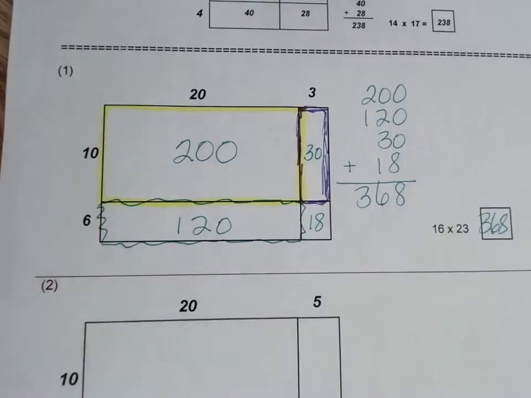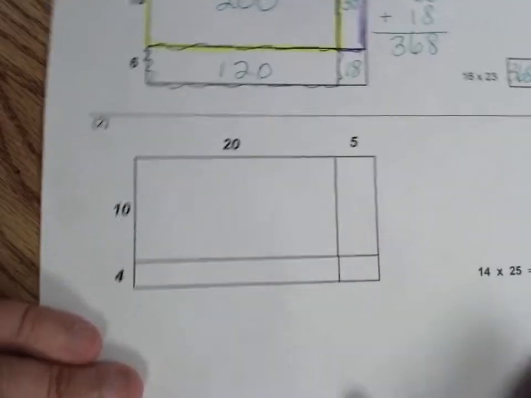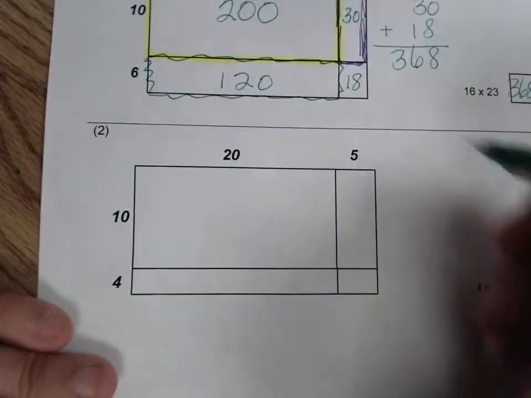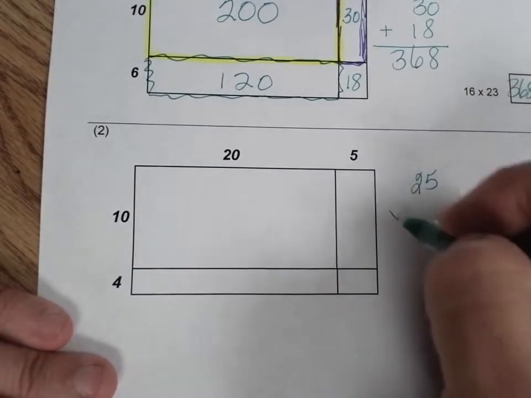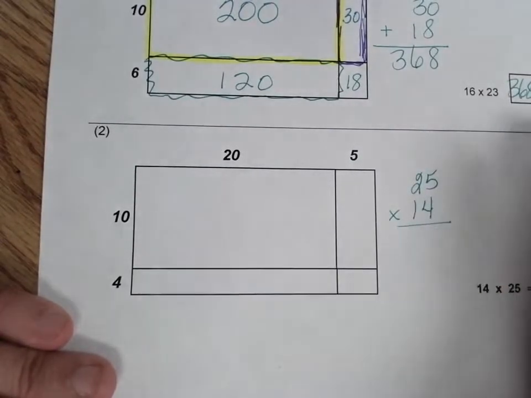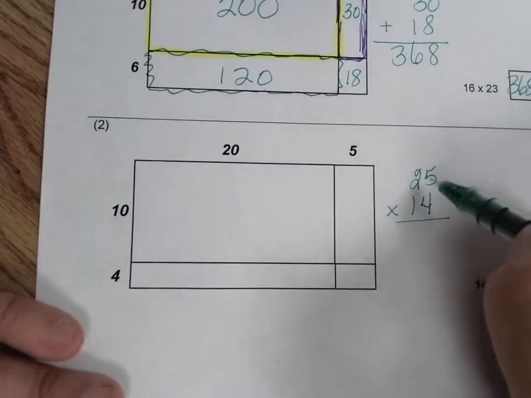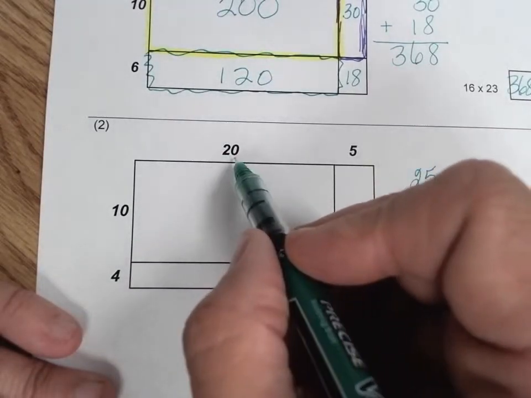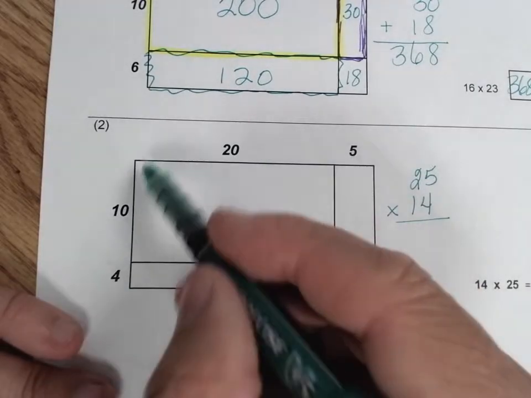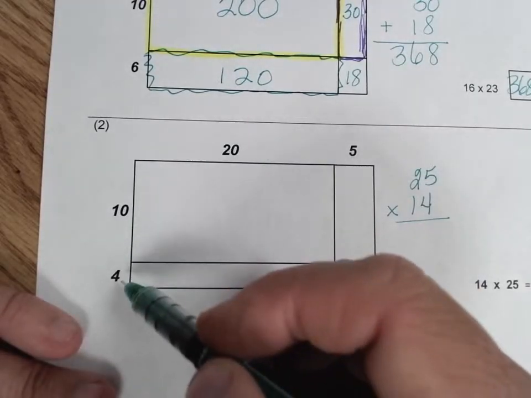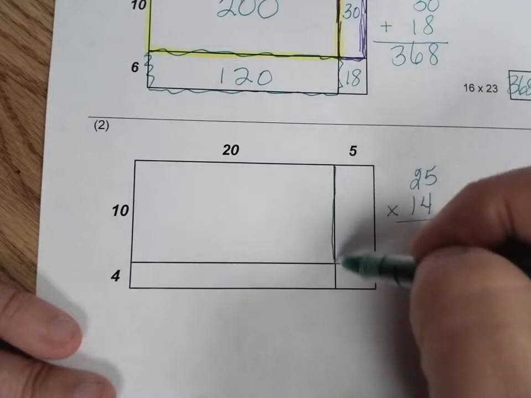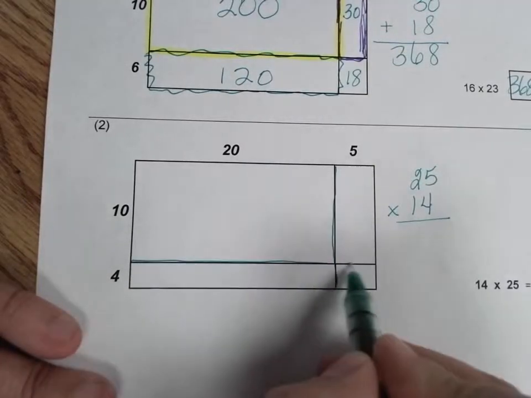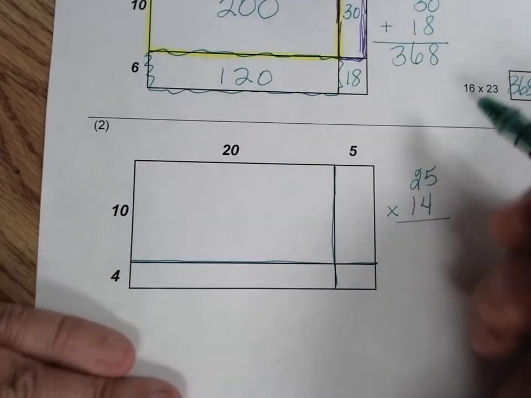Okay, I'll do one more example so you can see how this works. In this problem, we have 25 times 14. So you take the 25, split it up, you have 2 10s, so that's 20 and 5, and 10 and 4 is 14. You split your model up so you can find your areas of those 4.